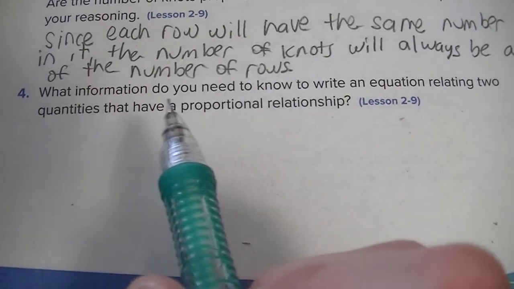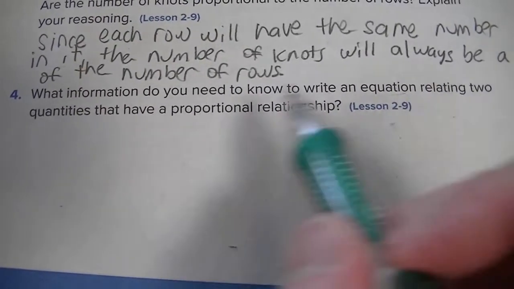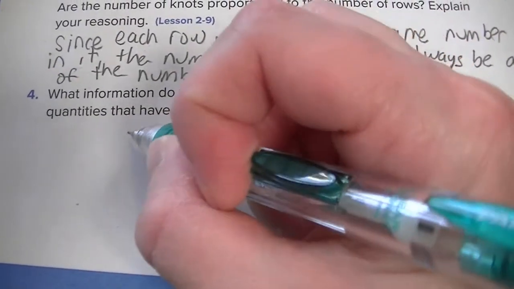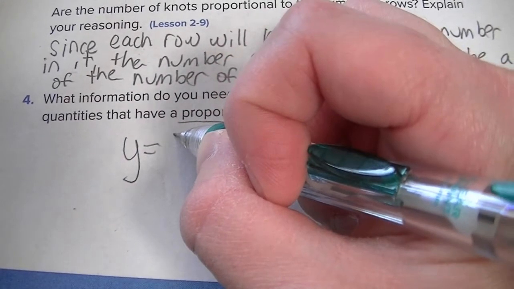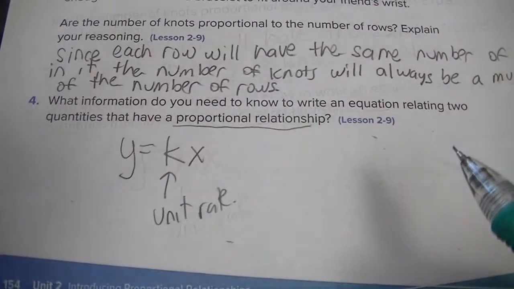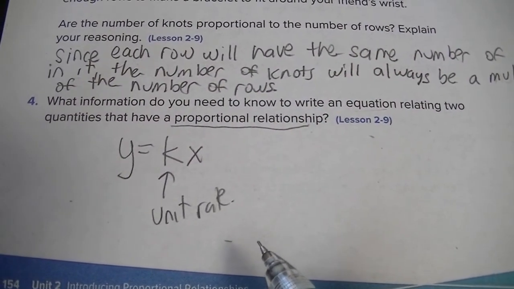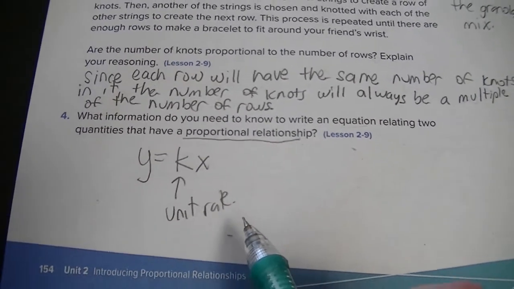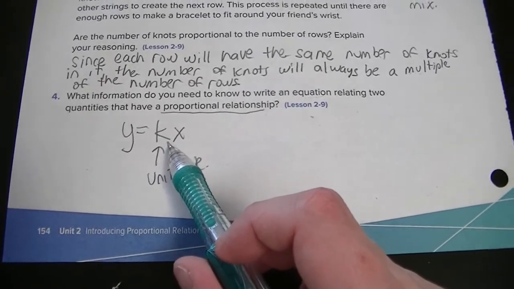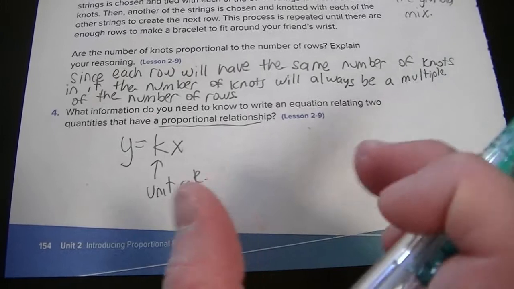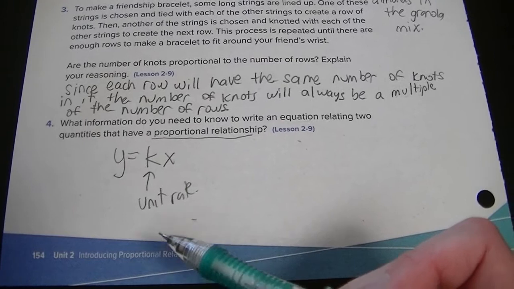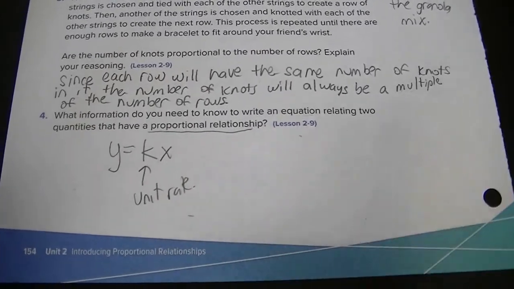Number 4 says, what information do you need to know to write an equation relating two quantities that have a proportional relationship? Well, remember, the equation for a proportional relationship is represented by y equals k times x. That k is the unit rate. So things that you need to know in order to represent a proportional relationship with this equation is you would need to know what the constant of proportionality is, and you also need to know values for what you're representing. You know, what would be the x value, what would be the y value, because that would help you get the unit rate, since unit rate is y divided by x.